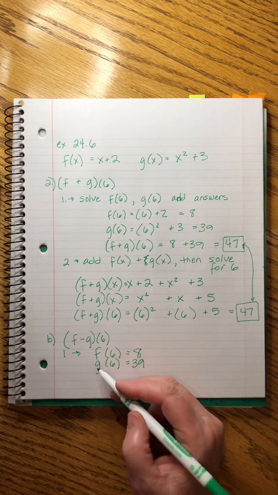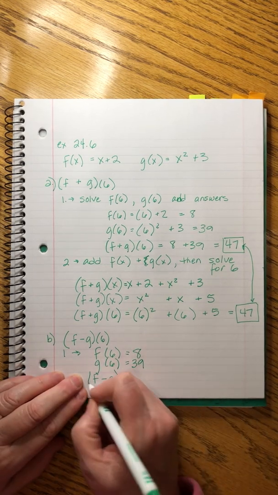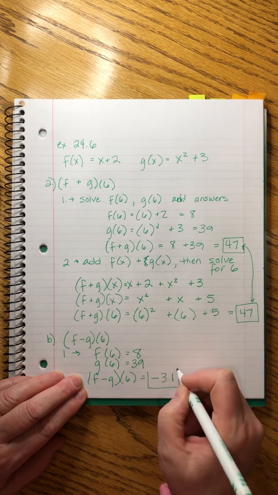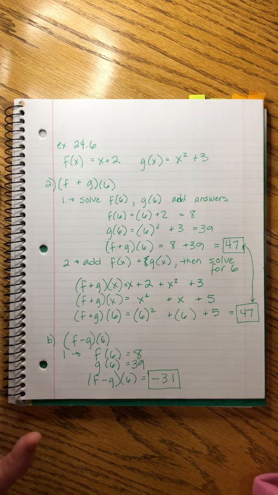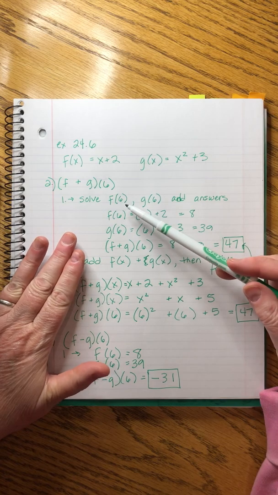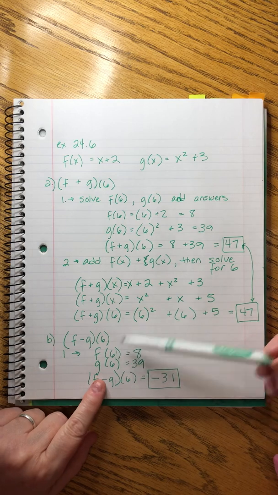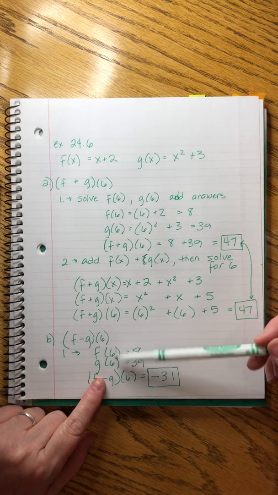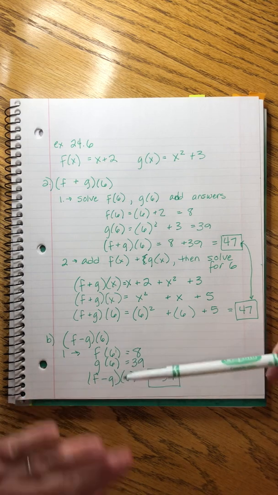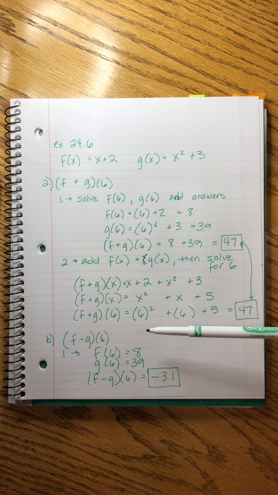So if we're subtracting them, then the f minus g of 6 would equal what? Negative 31, right? Okay. This illustrates a really nice point. If we're working in functions and we're naming things and playing around with different combinations, it becomes really easy because we can carry our answers forward very easily because everything's named. So we have no problem in knowing exactly which values are the same. It keeps everything neat and super cool.